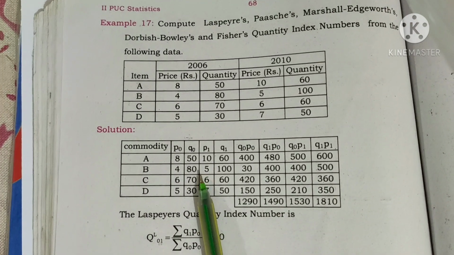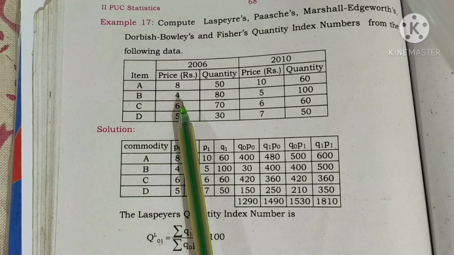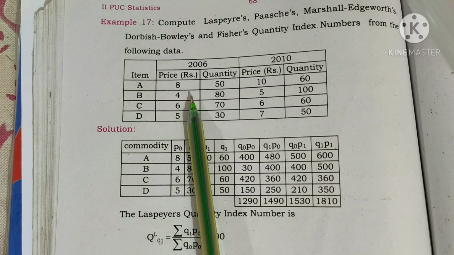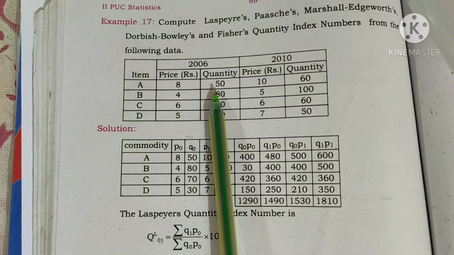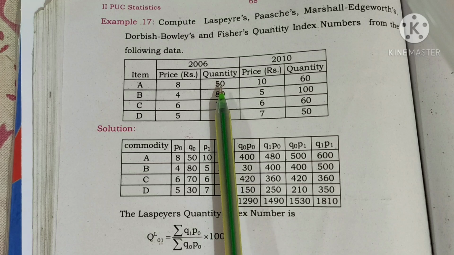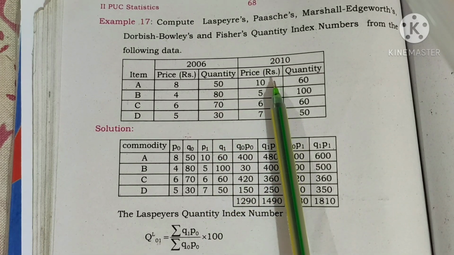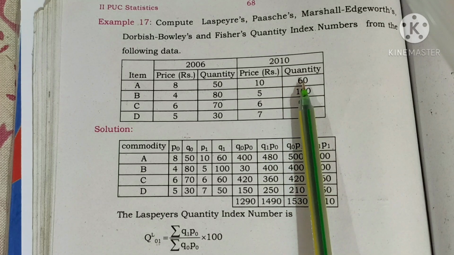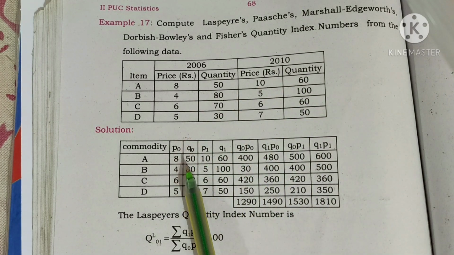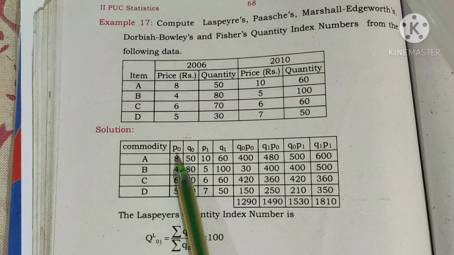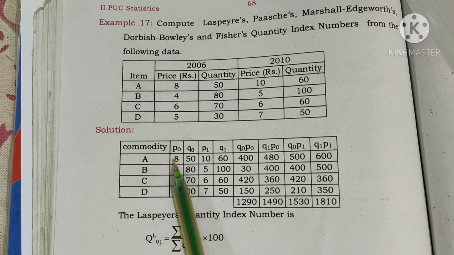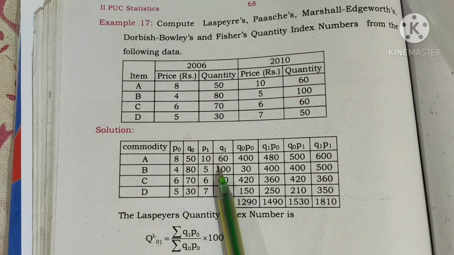So we need to make the columns. Price is denoted as P0 for the base year and quantity as Q0. For the current year, price is denoted as P1 and quantity as Q1. Similarly, we make the tabular columns: commodity, P0, Q0, P1, Q1.